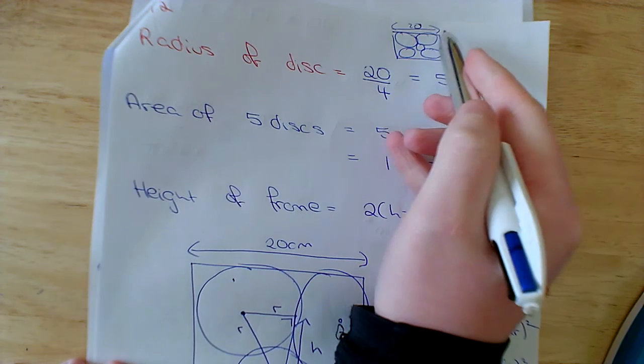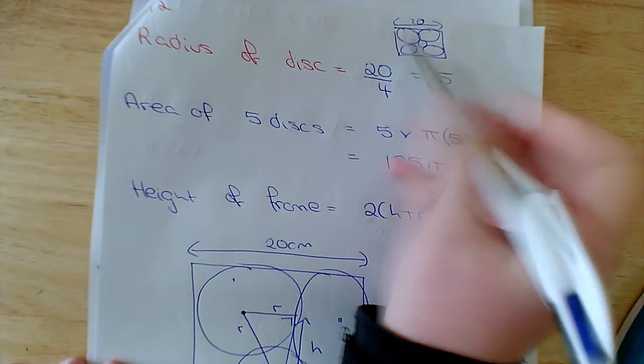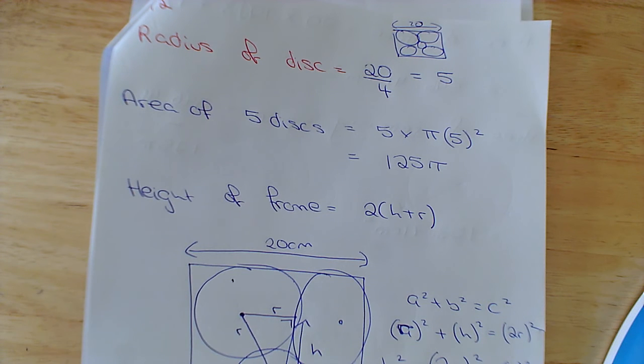If this whole way is 20 centimeters, I need to be able to find the area of a circle and the area of my rectangle.